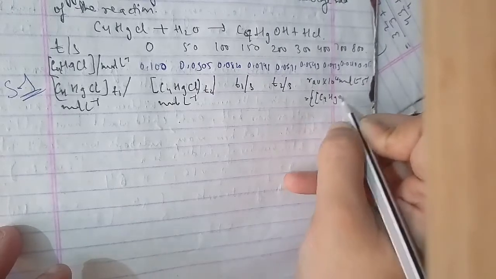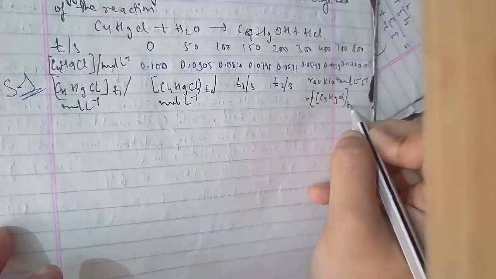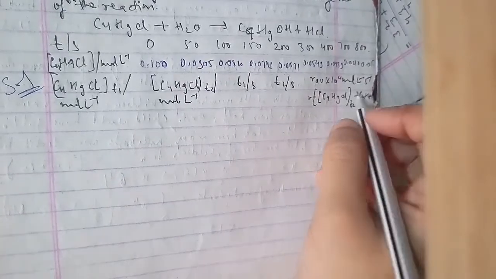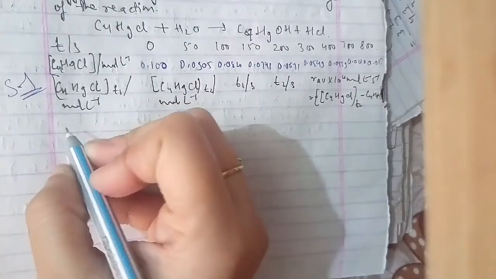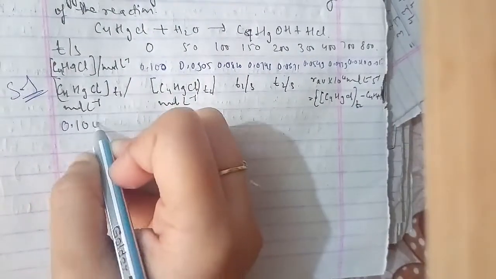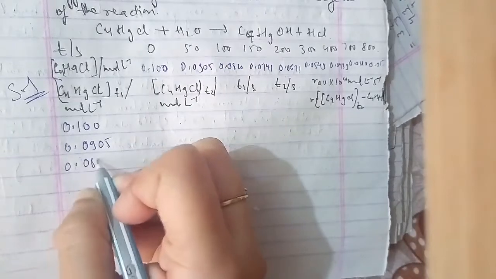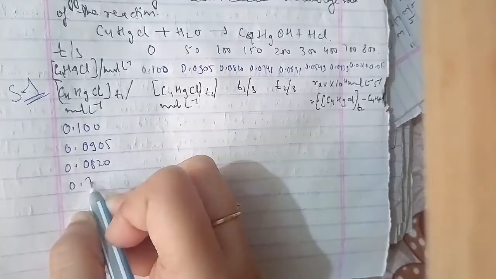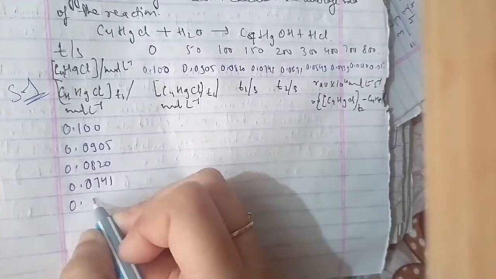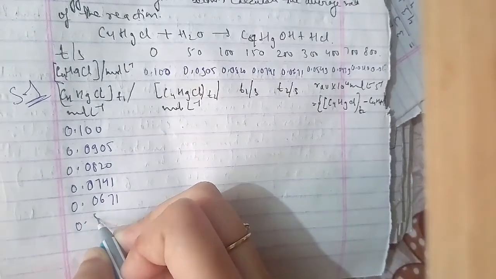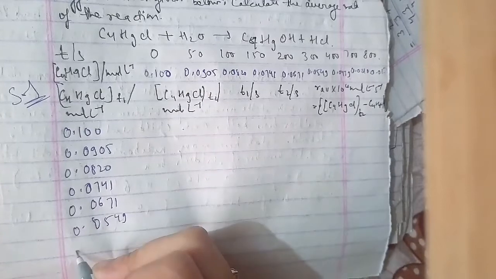So let's find this out, and we'll put the values in as well. We'll first represent the values: we have 0.100, 0.0905, 0.0820, 0.0741, 0.0671, 0.0549, 0.0439, then 0.0319, then 0.0210.